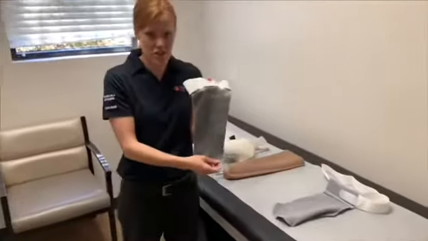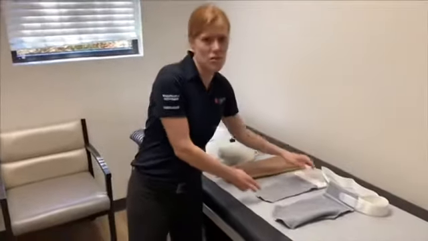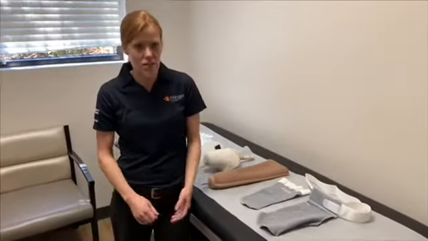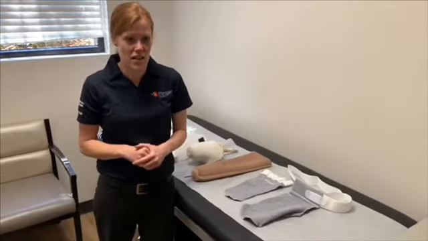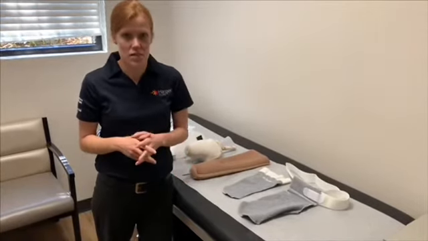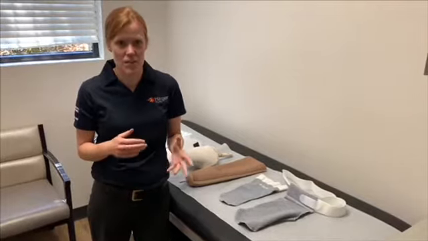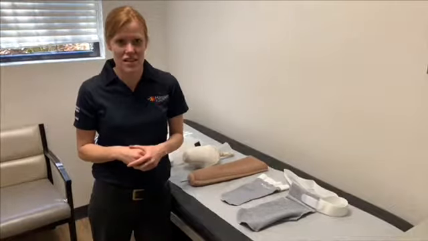This is a BK shrinker. Until they get their prosthesis, they should be wearing it 23 hours a day. Once they get their prosthesis, they can wear it at night and wear their prosthesis during the day. This helps to control volume and helps them be able to wear their prosthesis.